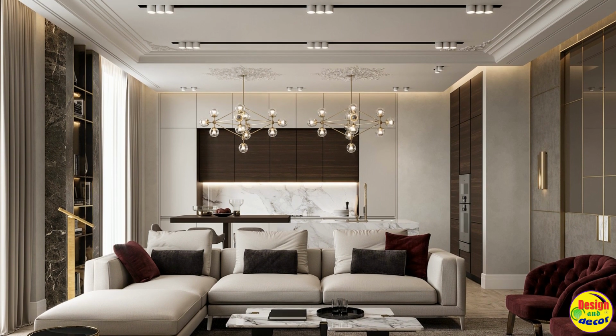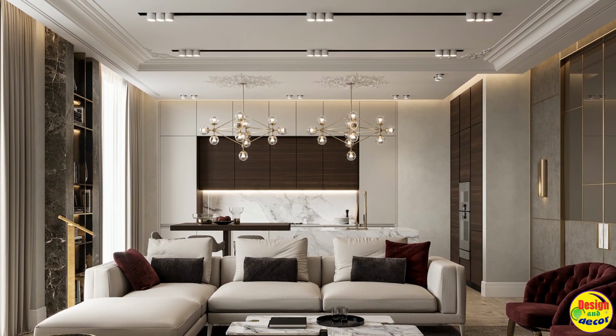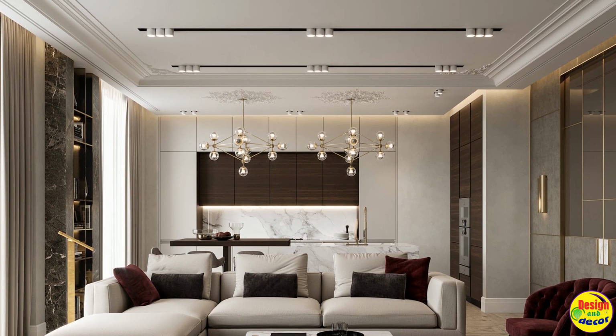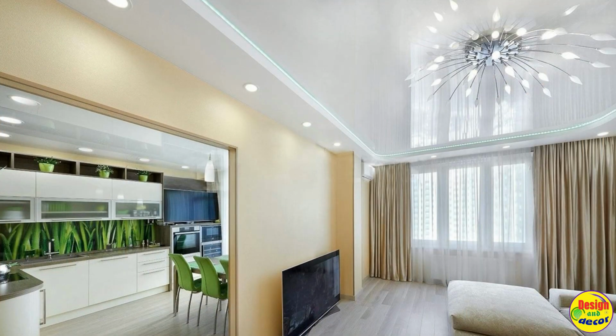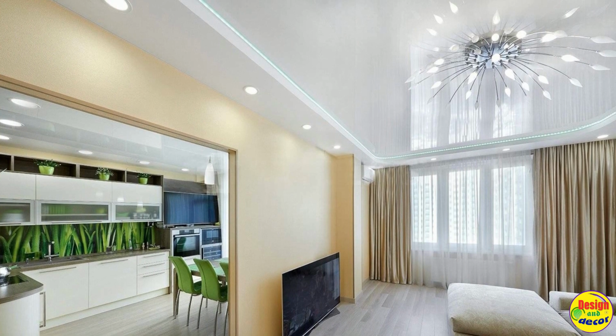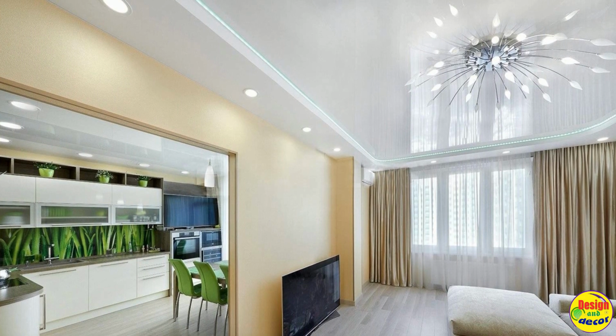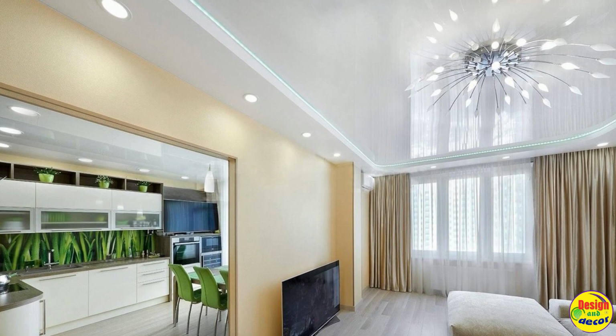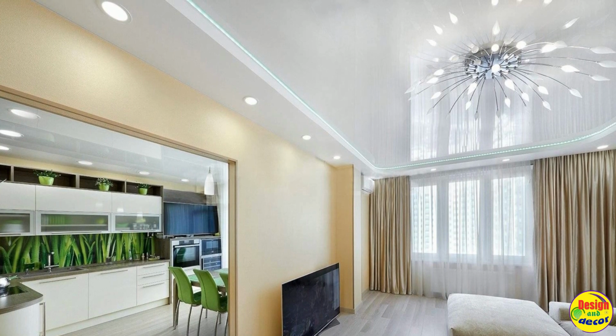Foam tiles. Polyester foam plates imitating stucco do not have advantages as a material. They are used for low-budget cosmetic repairs. The appearance of such a finishing material gives out cheapness.